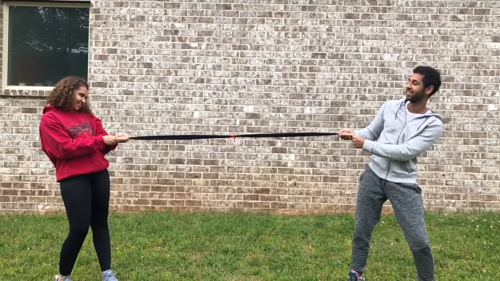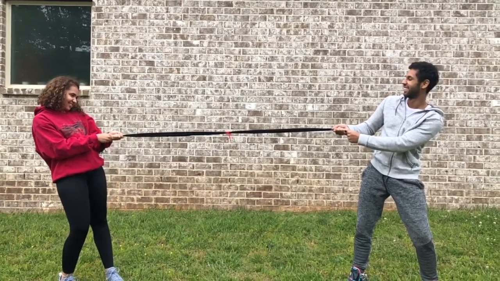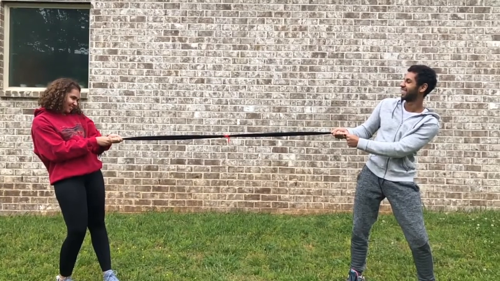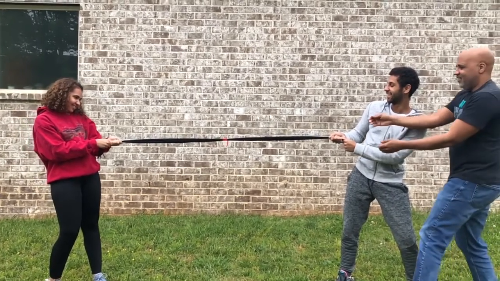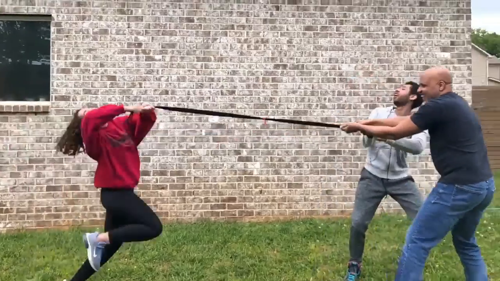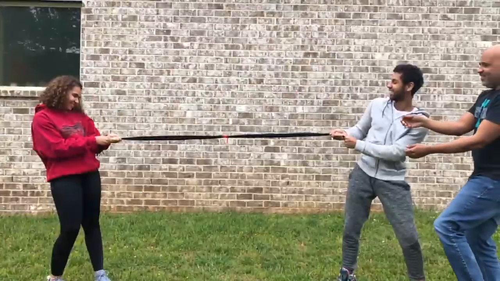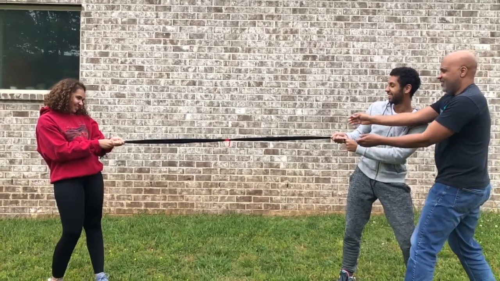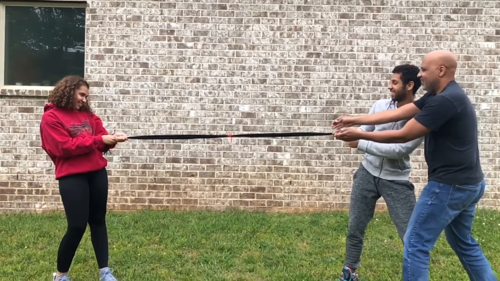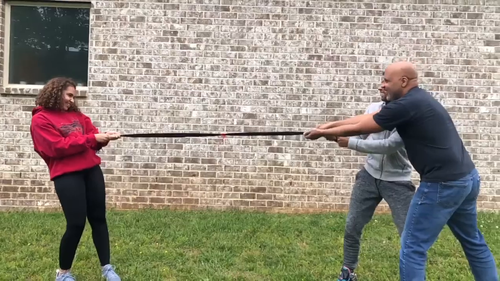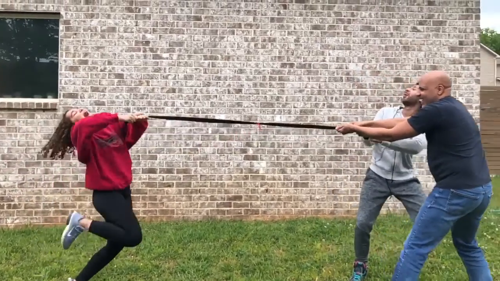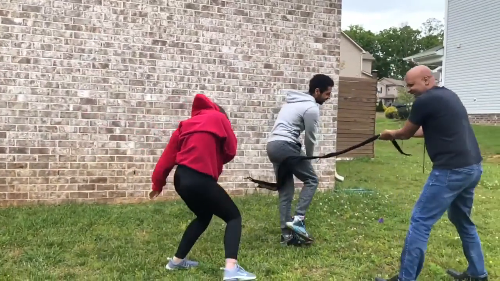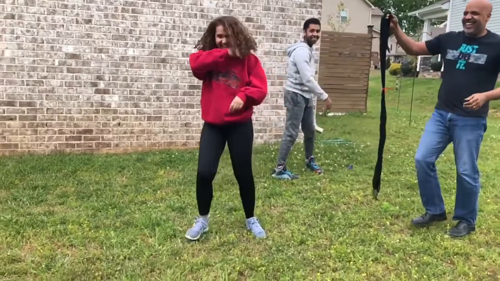Well, here comes Mr. Eldar. He added his force to the right side of the rope. He applied more force, making the right side force greater than the left side force. Hence, the rope moved in the direction of the greater force.